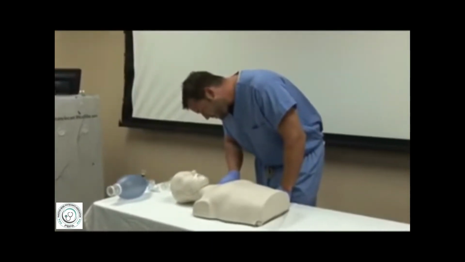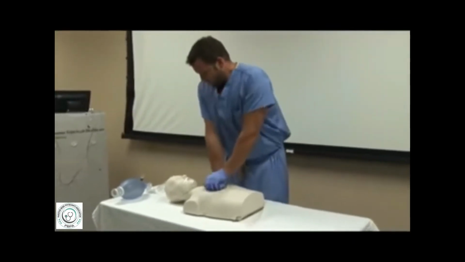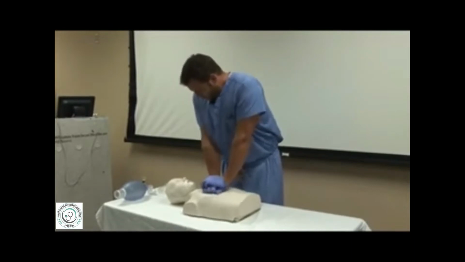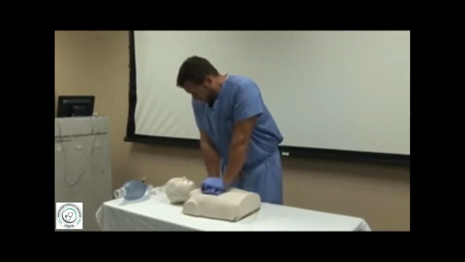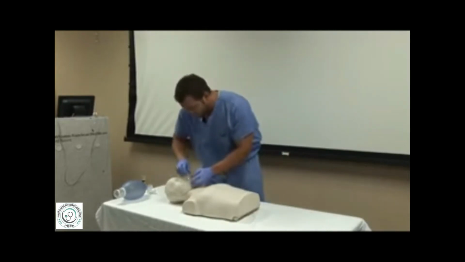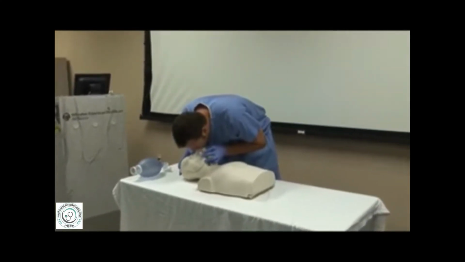Check for a pulse. If you do not feel a pulse within 10 seconds, start CPR. Immediately start giving cycles of 30 chest compressions, followed by 2 ventilations. The key concepts here are to push hard and fast. Hard meaning at least 2 inches, and fast meaning at a rate of at least 100 compressions per minute, allowing complete chest recoil after each compression.